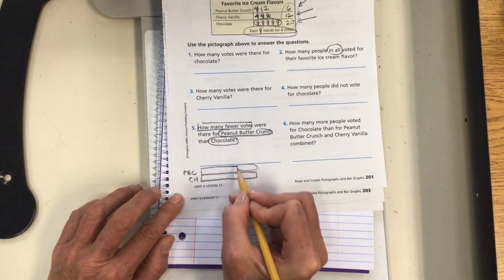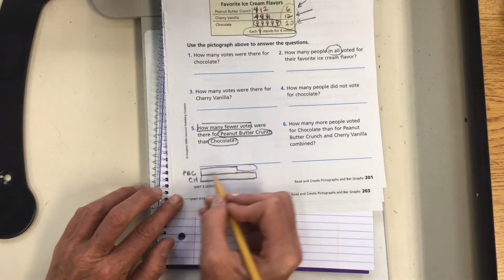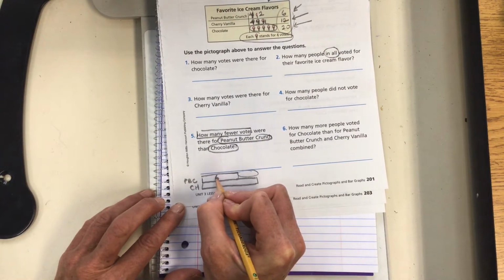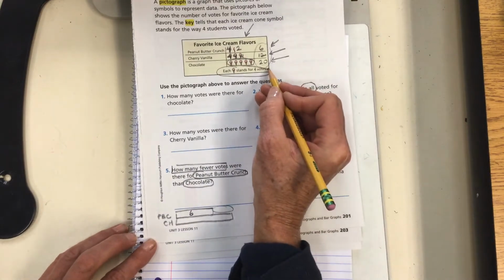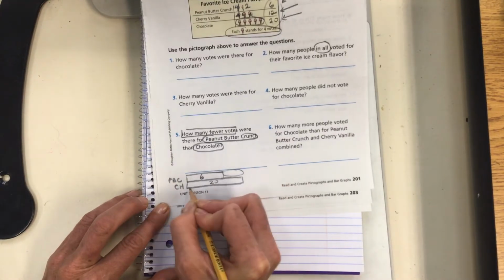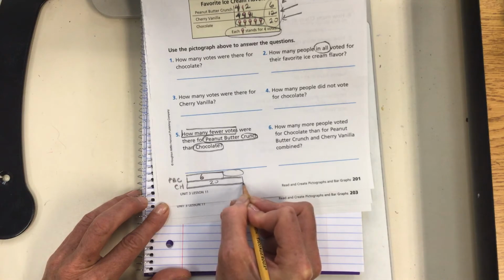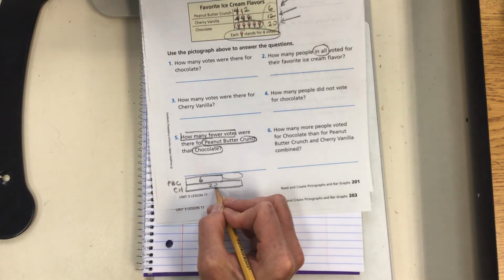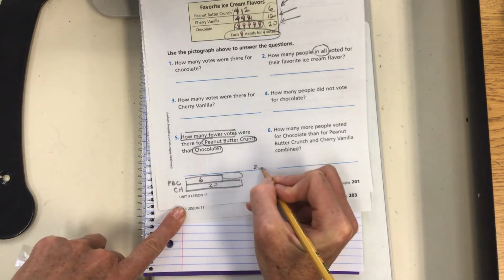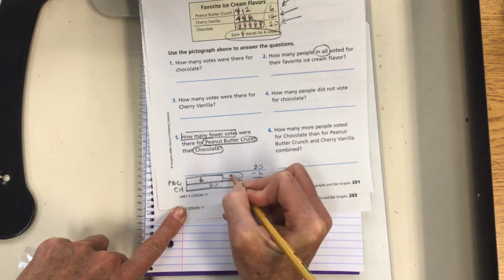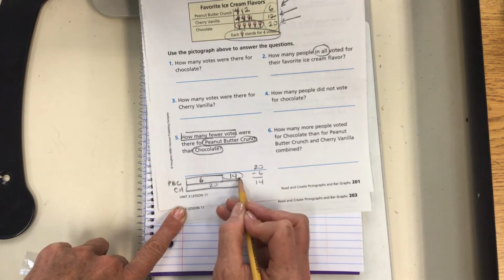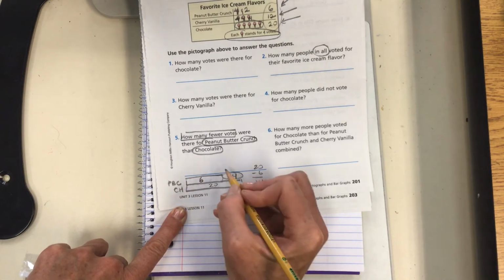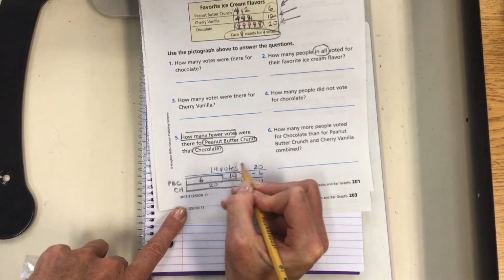How many fewer? Well, I know peanut butter crunch, according to this, it was 6. There were 6 kids, or 6 votes for peanut butter crunch. And chocolate, oh, I see, there were 20. Okay, so chocolate had the most. It had 20 all together. So I need to find how many more to make 20. Okay, and I know 20 minus 6 is going to be 14. And I can double check that by going 14 plus 6 more is going to equal my total of 20. So this is going to be 14 votes.